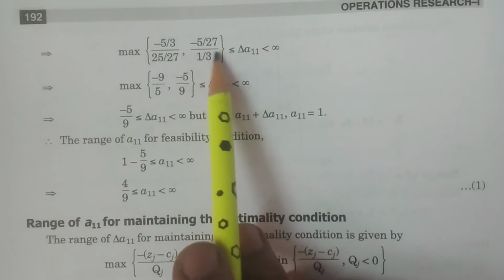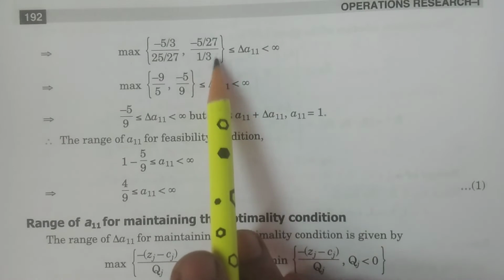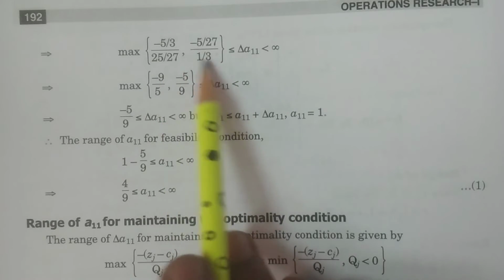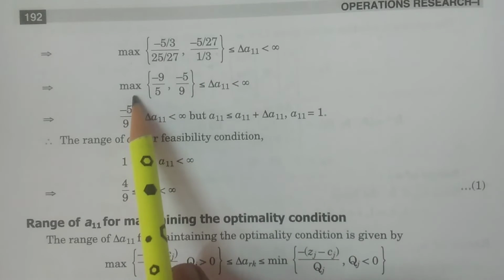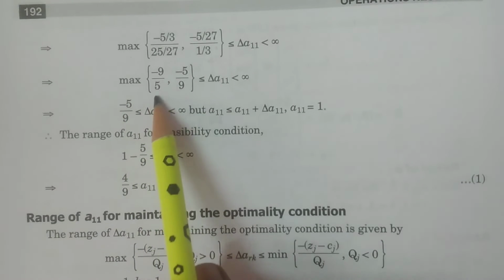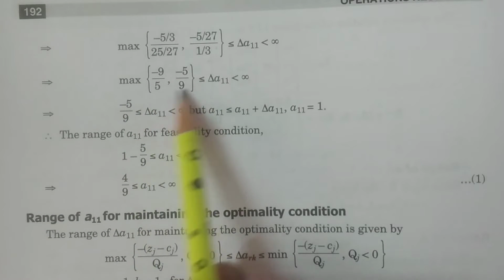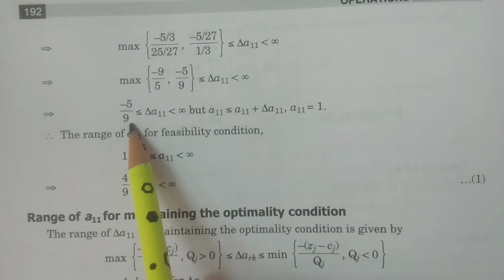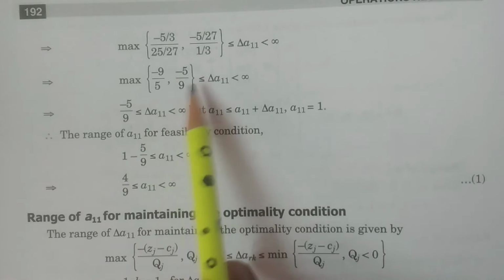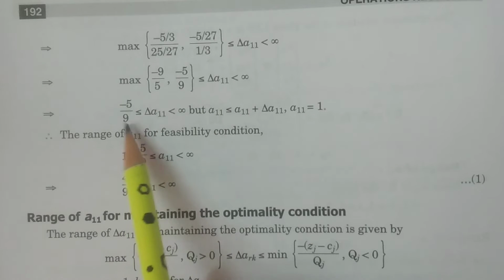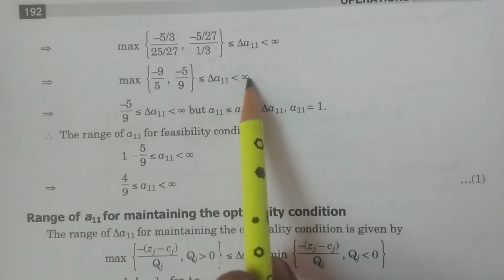For q2, q3 greater than 0, these are the two particular values, which is nothing but the maximum of minus 9 by 5 and minus 5 by 9. Both are negative, so the maximum value is minus 5 by 9, less than or equal to delta A11, less than infinity. This is the right hand side value.